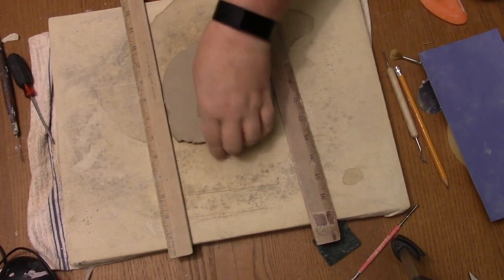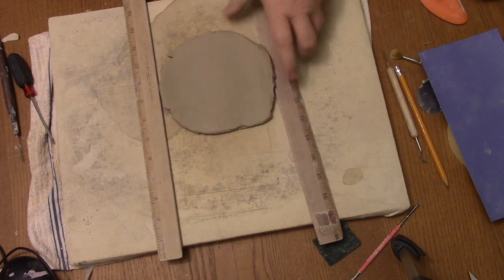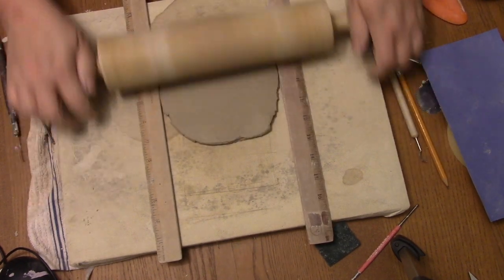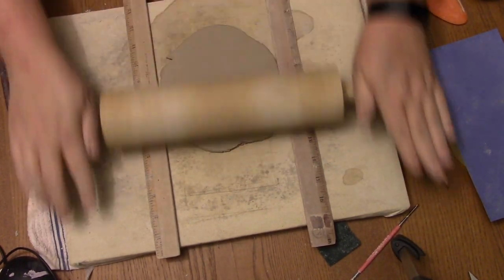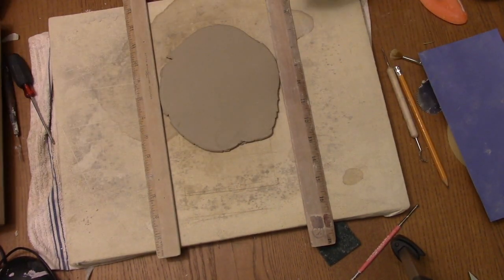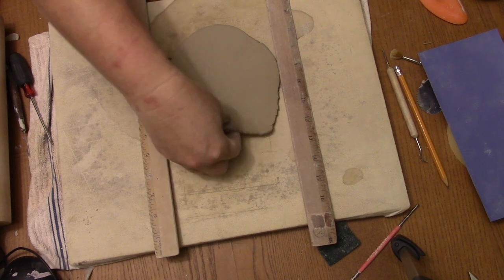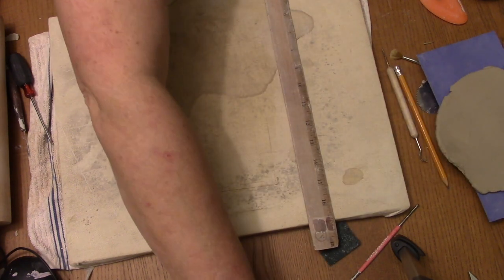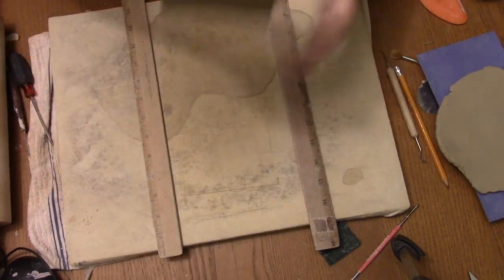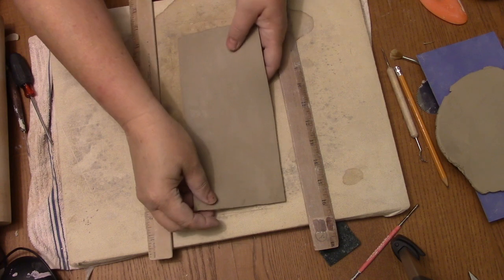And it dries so thoroughly because of its thinness that it doesn't really create any problems. So this is definitely going to be big enough for our base, but I'm not going to cut it down just yet. So I'm going to set that aside and come back to our larger slab.